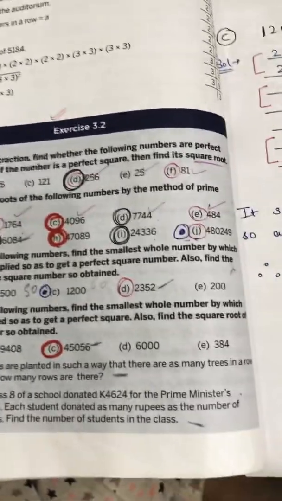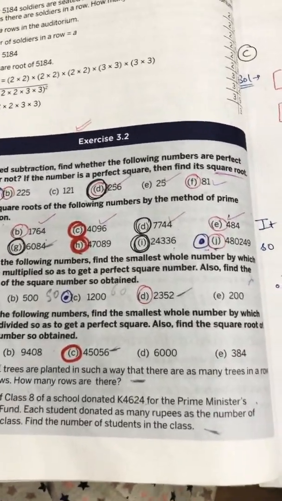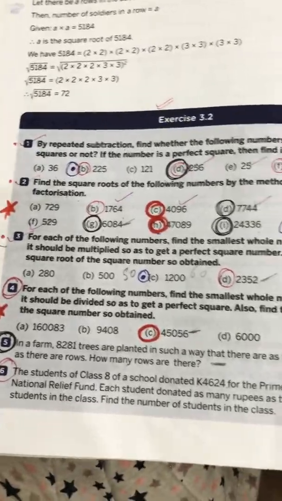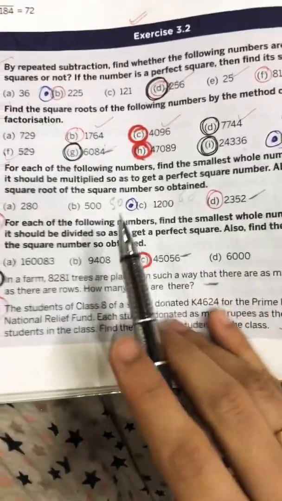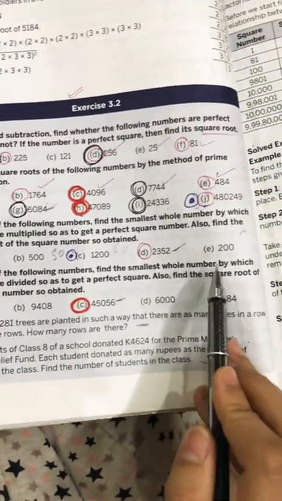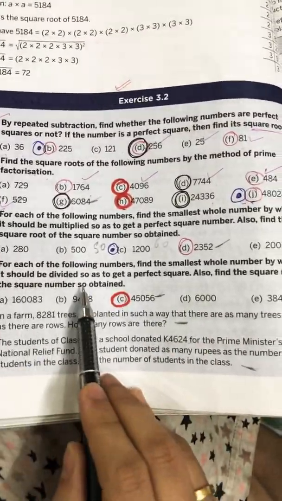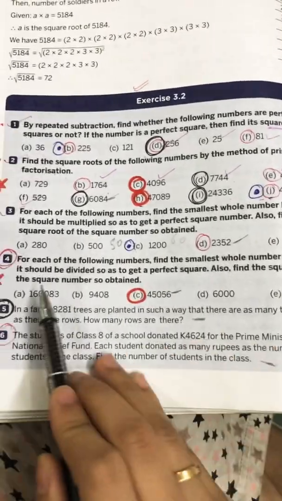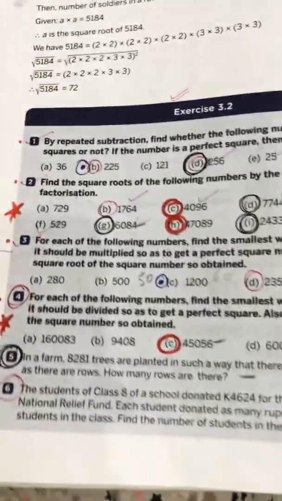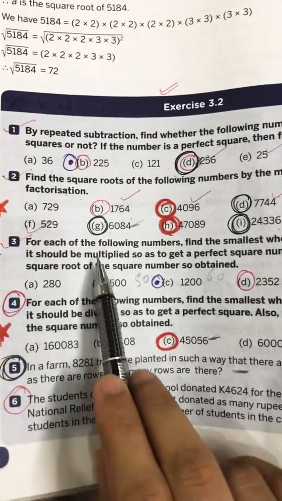Now I'm going to start question number 4. Question number 4 is, for each of the following numbers, find the smallest whole number by which it should be divided so as to get a perfect square. Also find the square root of the square numbers obtained. It is very similar to the third question.